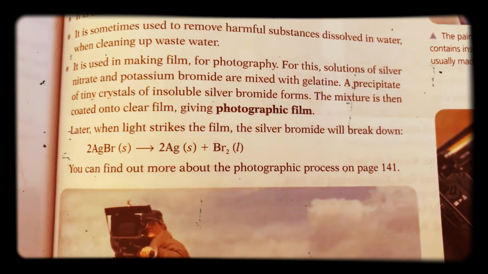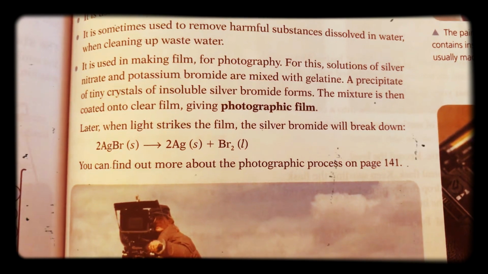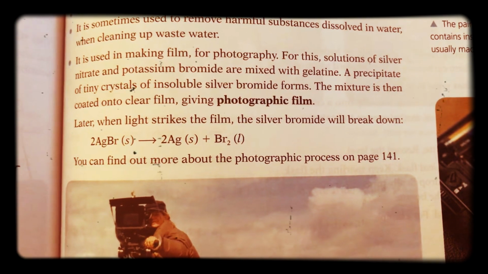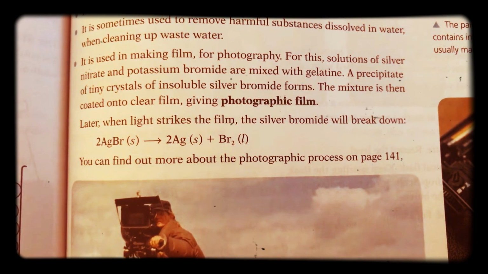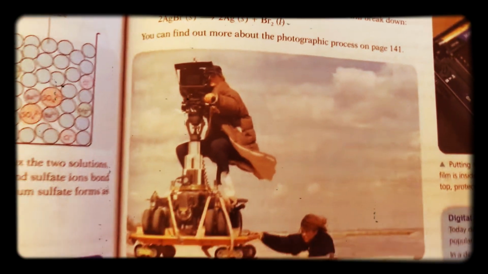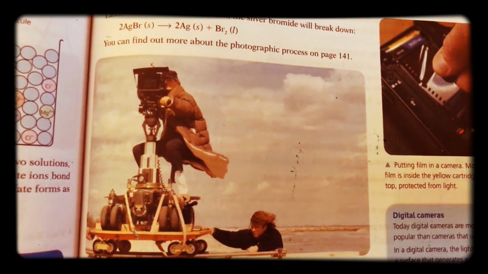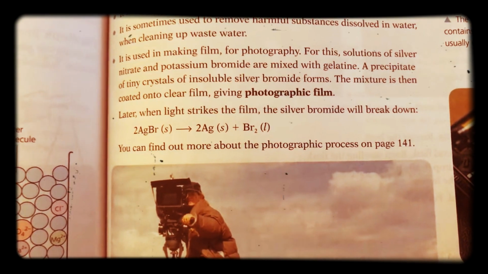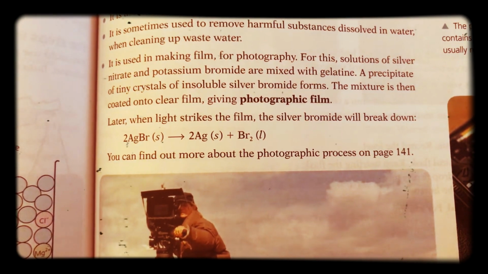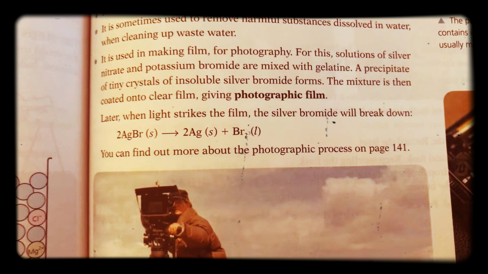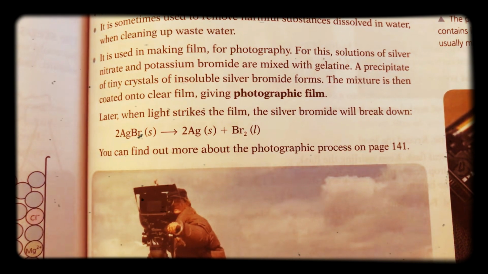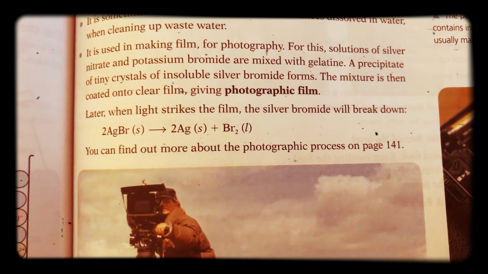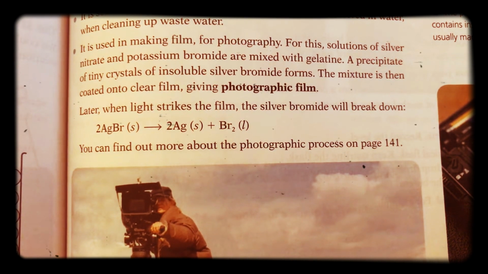So the photography of this type of film is still a very classic way of using film technology, particularly if you are a director of a movie and you just want that old sepia effect. So the solutions are silver nitrate and potassium bromide. They are soluble. Mix them up on the clear film and a precipitate of tiny crystals of insoluble silver bromide forms.